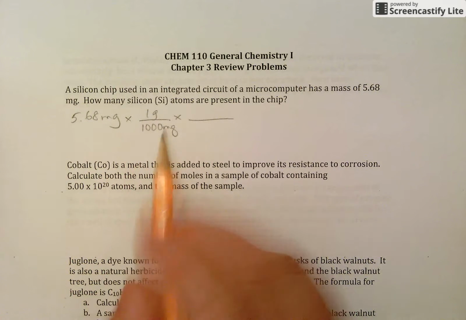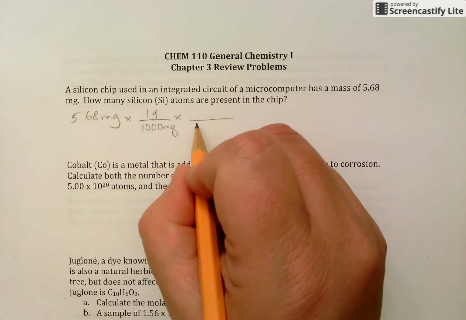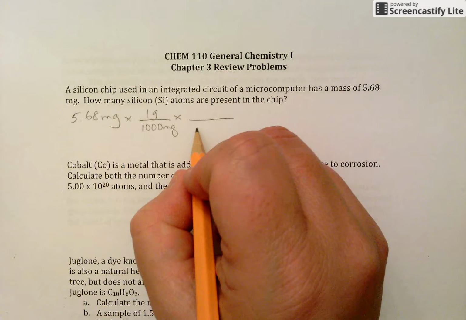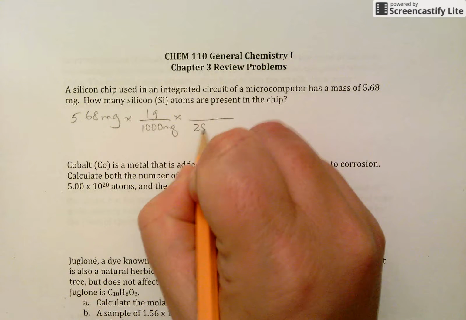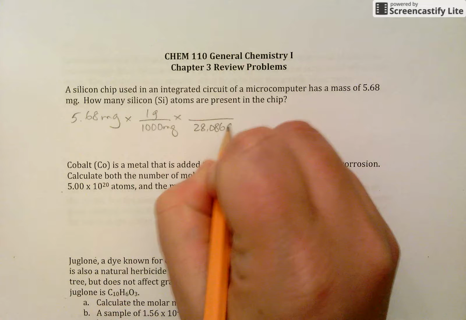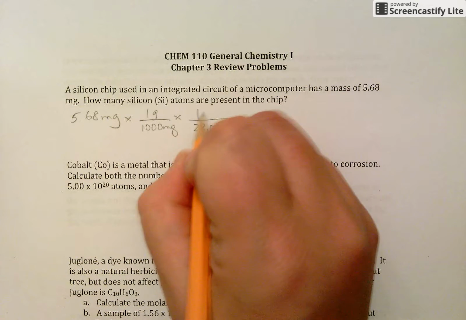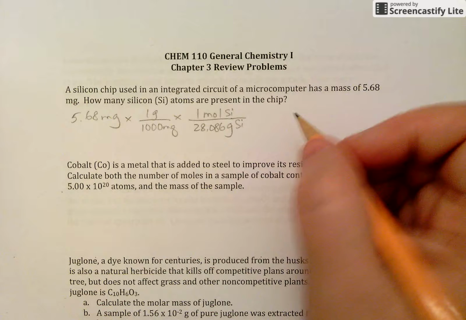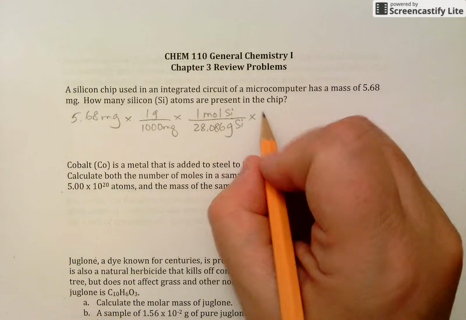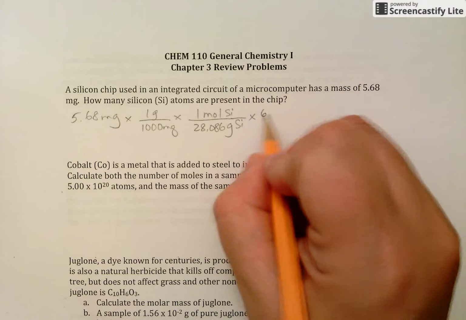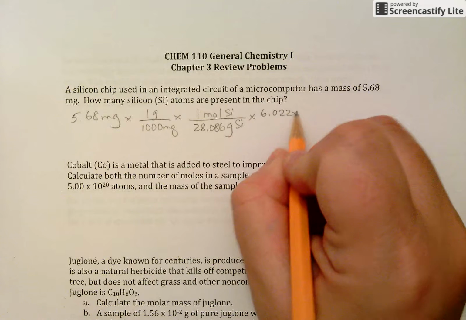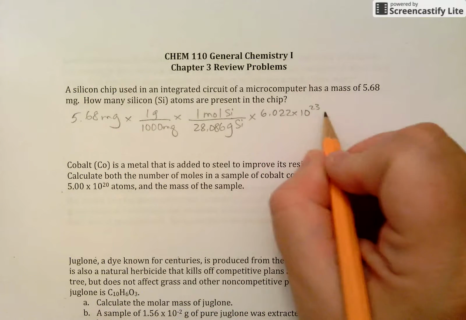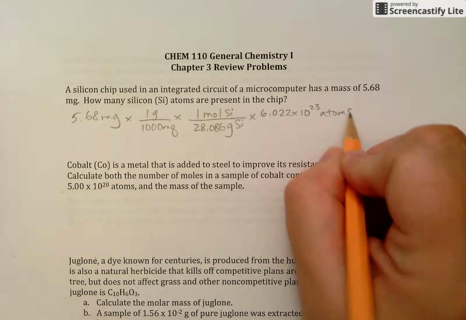So we have to go from grams to moles. So we know that there are 28.086 grams of silicon in 1 mole of silicon because that's on the periodic table. And then we can multiply by 6.022 times 10 to the 23rd atoms in 1 mole.